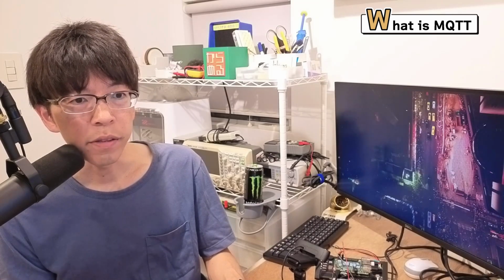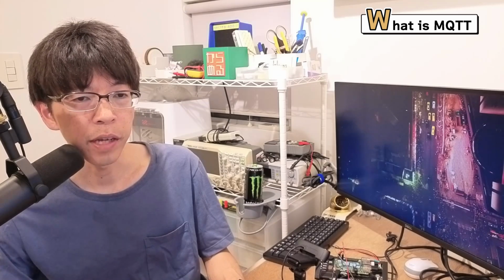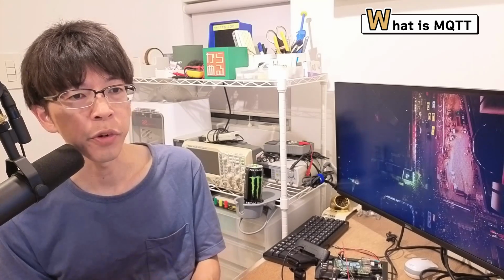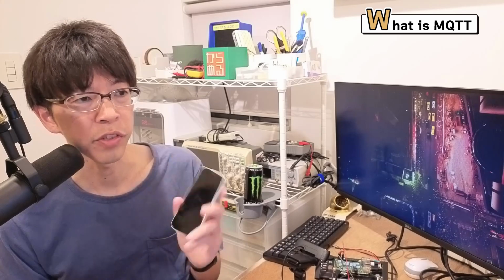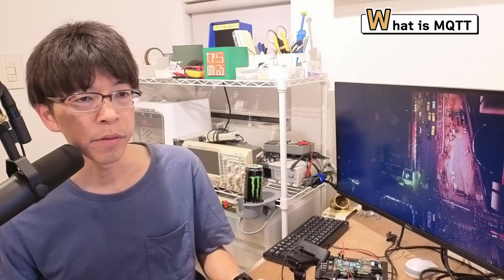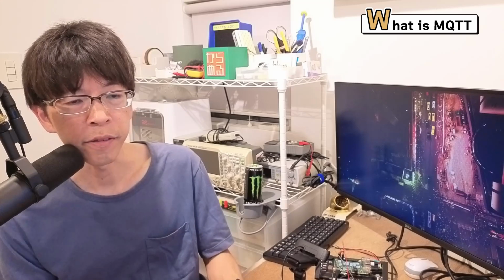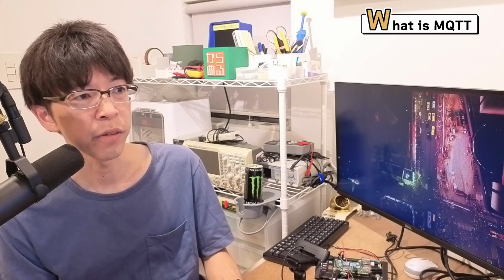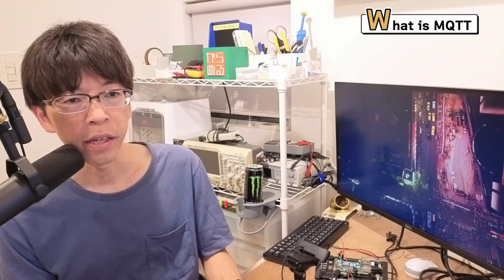I chose an iPhone MQTT application as the publisher, and for the broker and subscriber client, we choose a Raspberry Pi.